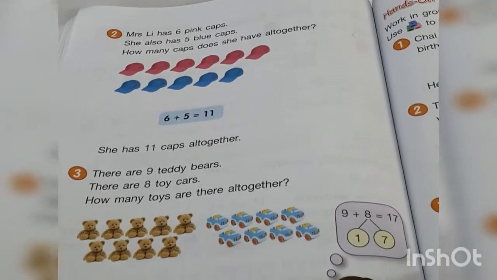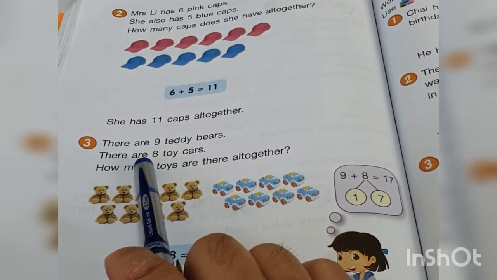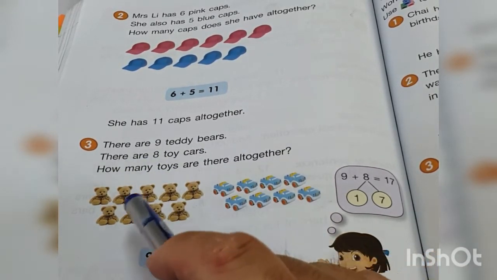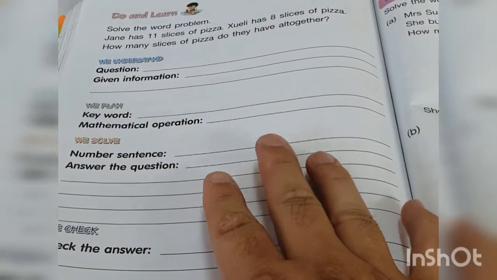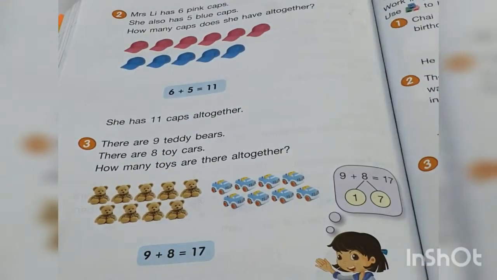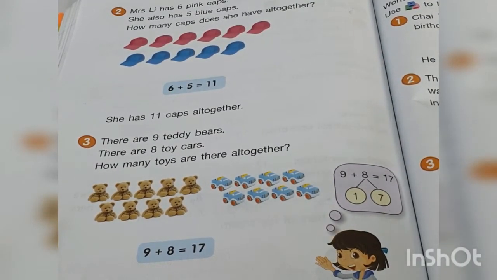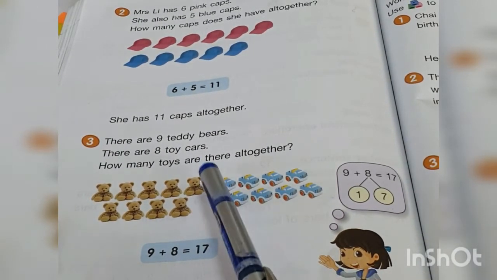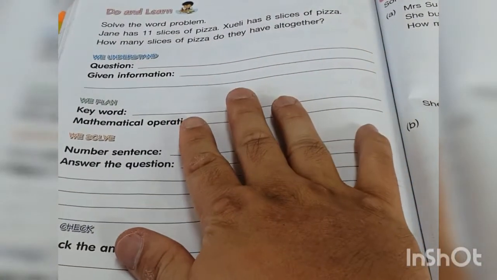Number 3, there are 9 teddy bears. There are 8 toy cars. How many toys are there all together? Again, a problem like this, you can use this format or layout if you want, but you don't have to. If you can do the calculations without putting it in that format, then that's all right, because this problem does not request you to do it in this format.